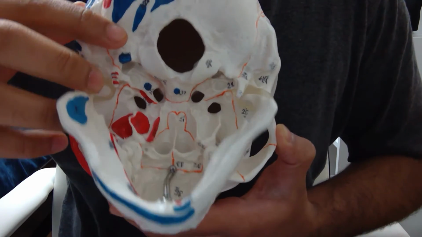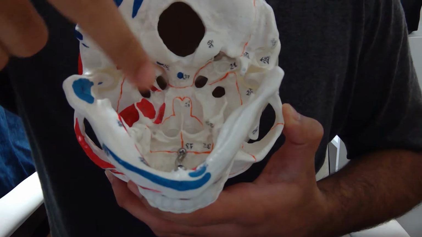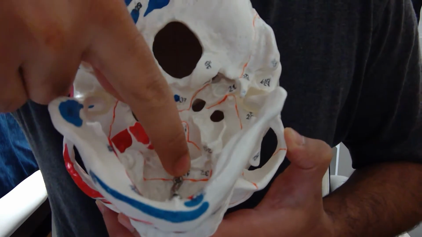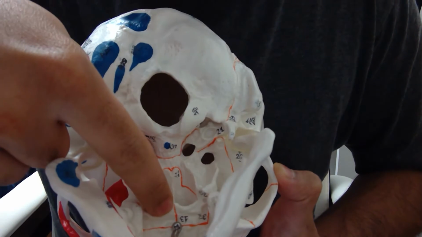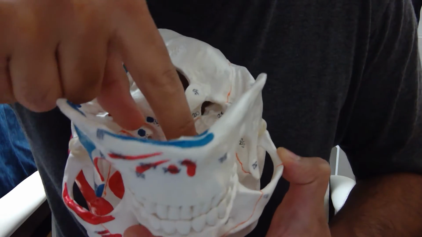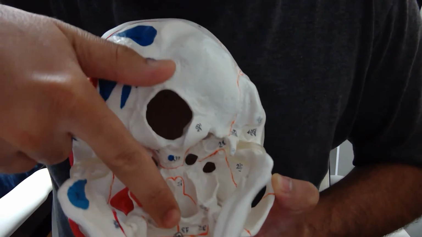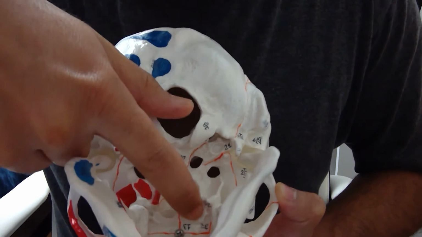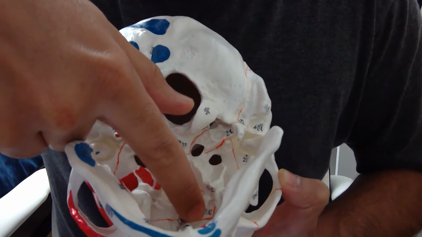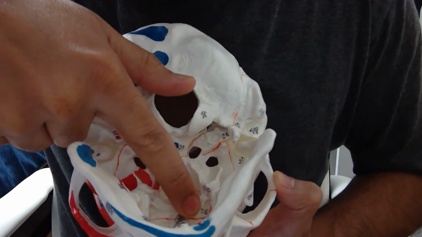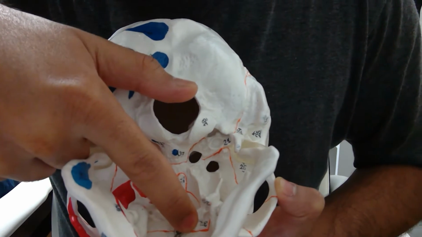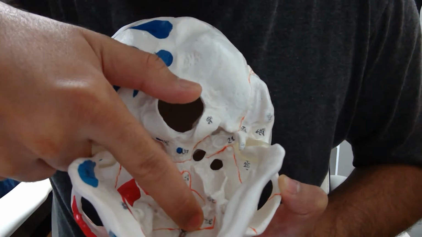Okay, so let's just go right into this. So again, you have your palatine bones right over here, labeled by 13 right here. So right beside the palatine bone, at the top right here, this is labeled by your 37. This is going to be your greater palatine foramen.